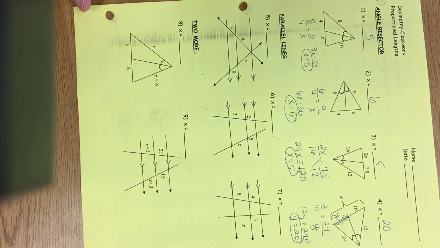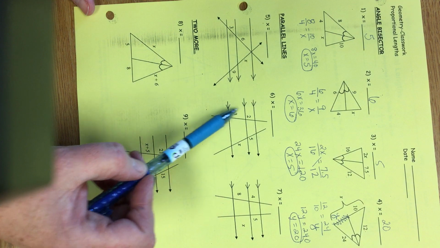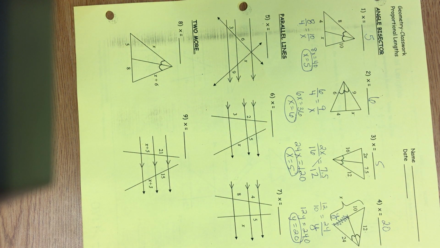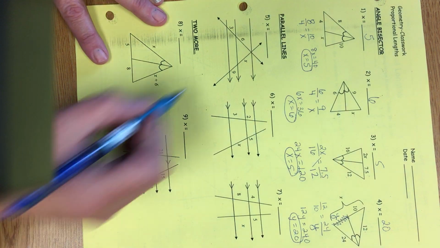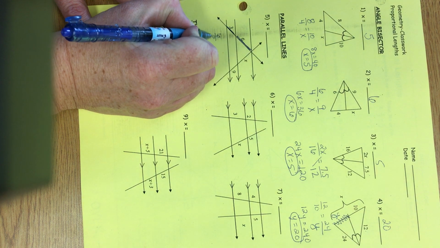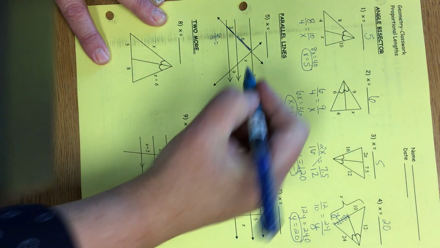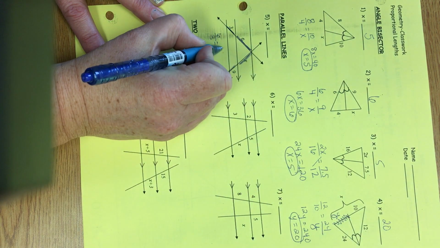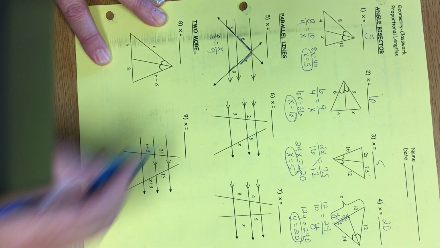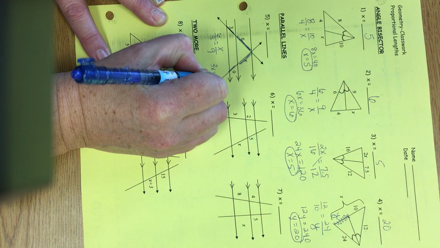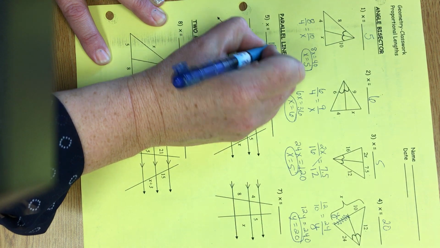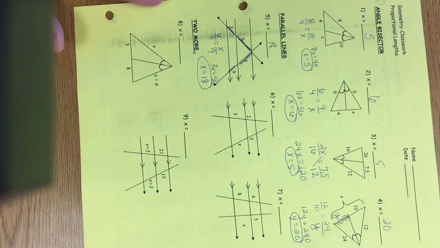Next up is the parallel line rule. If you notice, these are parallel lines with at least 2 transversals, so their sections are equal in proportion. So the section 6 would go over 3. 6 over 3 would equal x over 9. That's how you would set it up, and you would cross multiply and solve. 3x equals 54. x is 18.